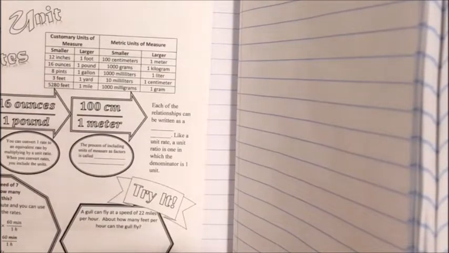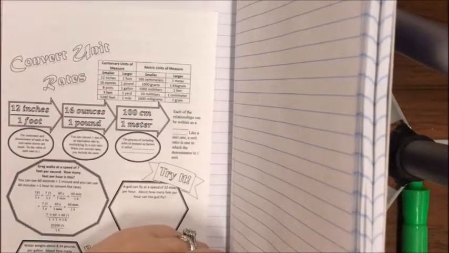Now customary units are what we use here in the United States, and metric is pretty much used everywhere else in the world, so that's why it's important that we learn both. Metric I find is a little bit easier because it's all based on powers of 10, and customary is a little bit more difficult. So we're talking about customary units.